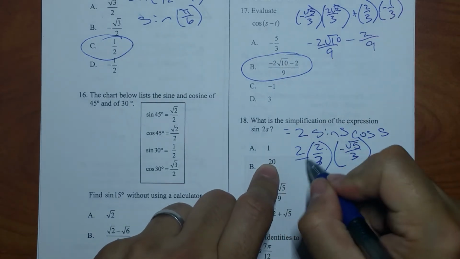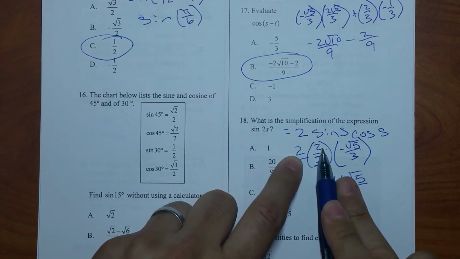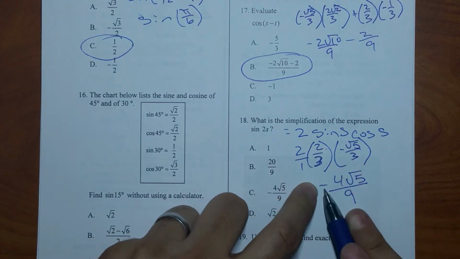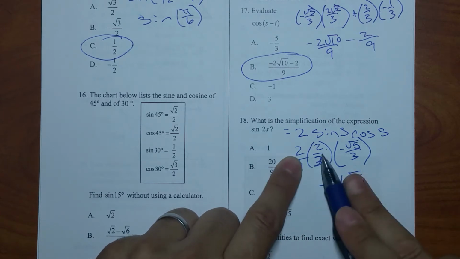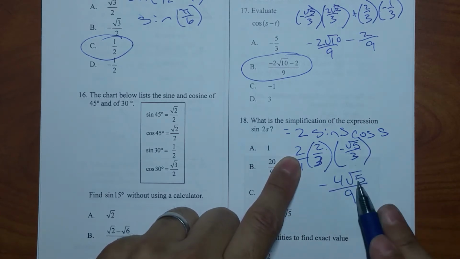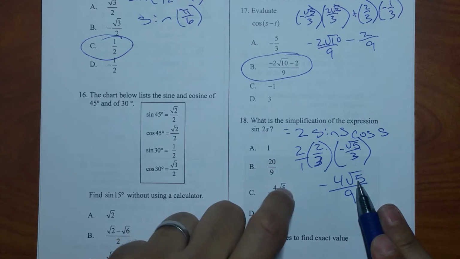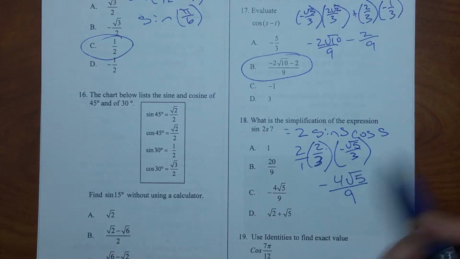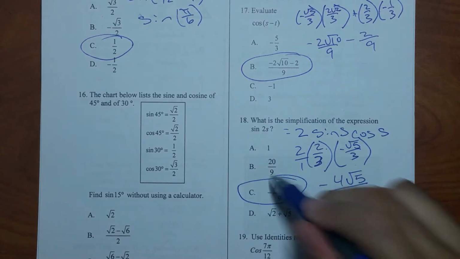Okay, because this 2 out here, 2 times 2 gives me the 4. And then the negative times these two positives makes it a negative. And there's no other radicals, so it just stays rad 5. Oh, okay, that's what you do. And then 1 times 3 times 3 gives me the 9. So my answer has to be C.